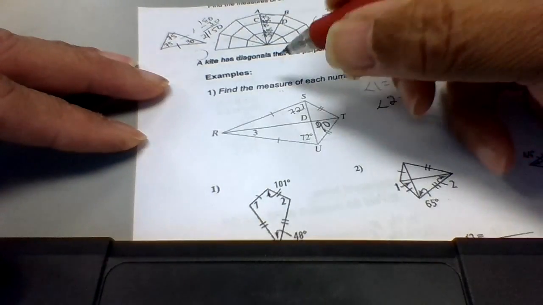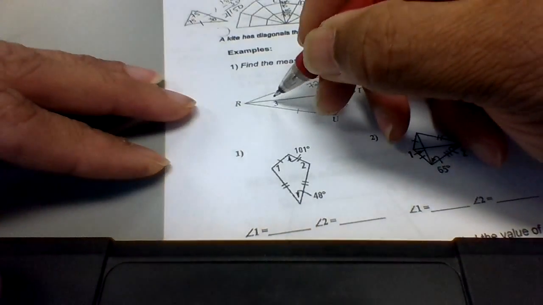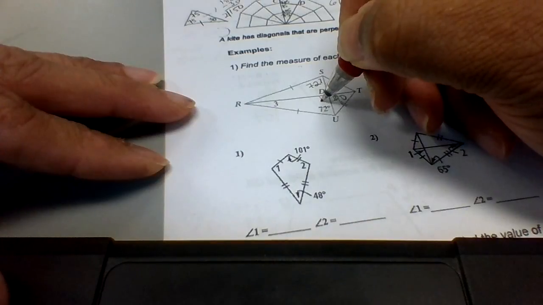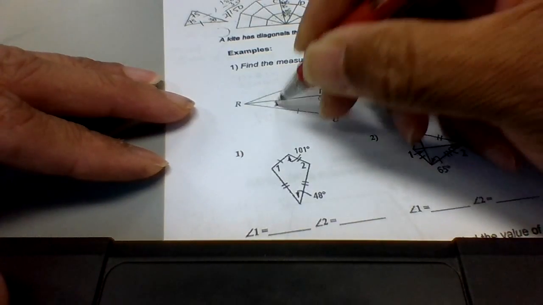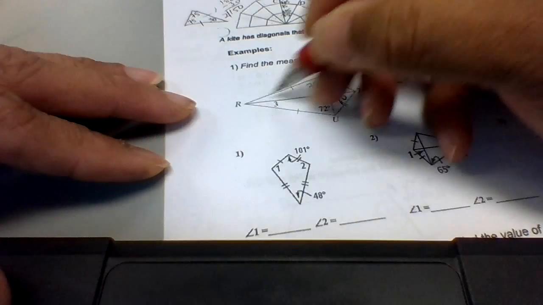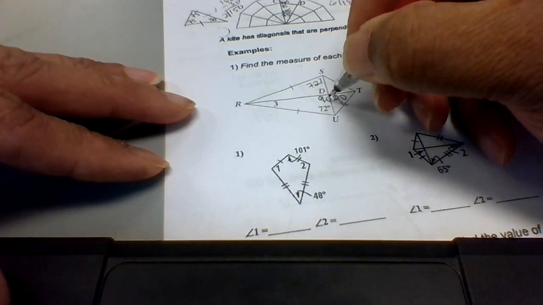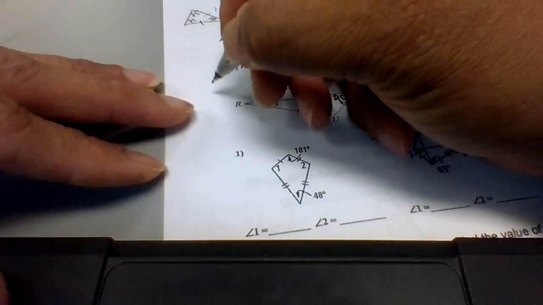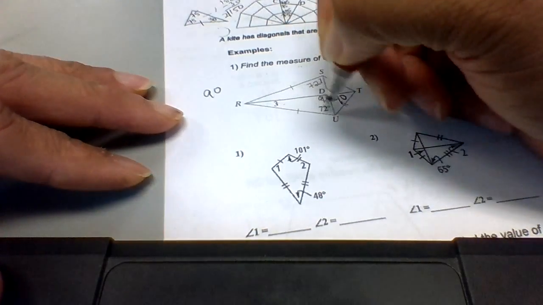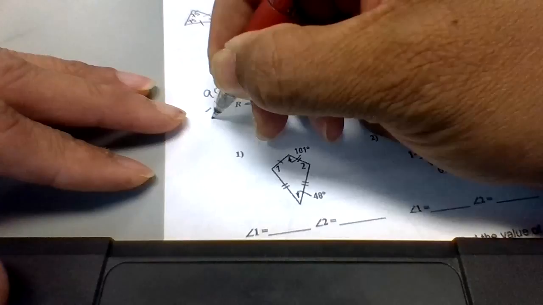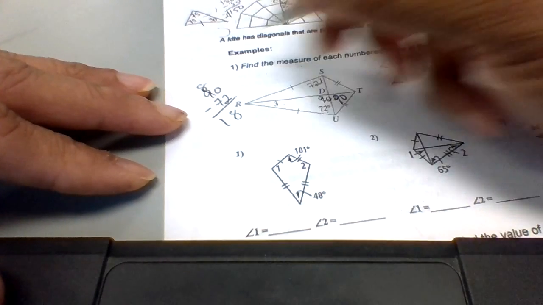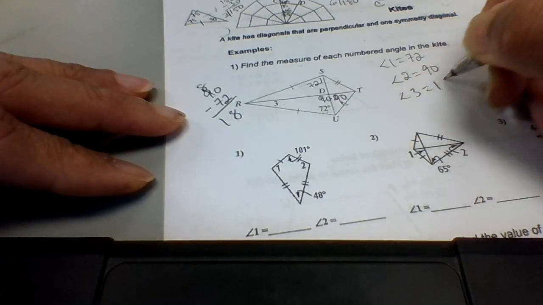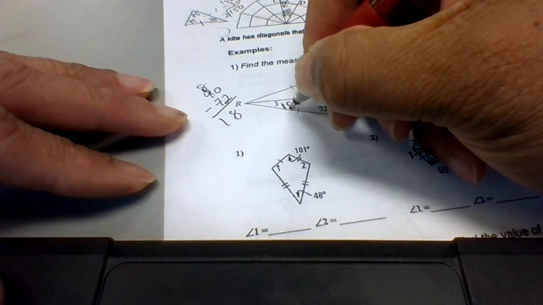And then to find angle 3, if you take a look, this is a right angle and this is a right angle. So this is 90 degrees. So this is 90, this is 72. I've got to find this because there's 180 degrees in a triangle. So the easy way to find it would be to take 90 and subtract the 72. And when you do that, you end up with 18. So angle 3 is 18. Next problem.